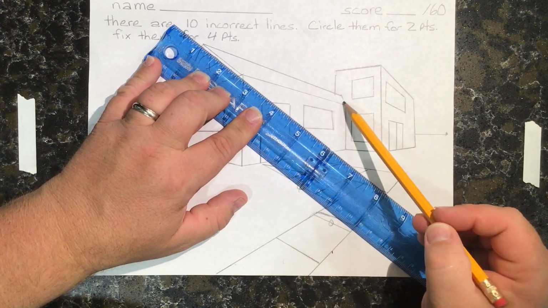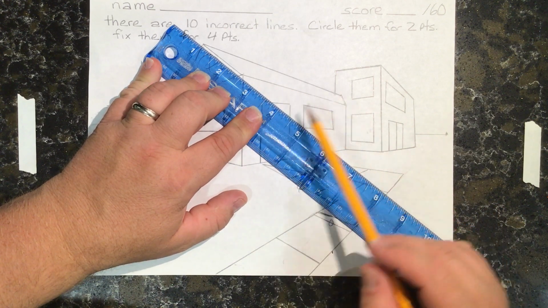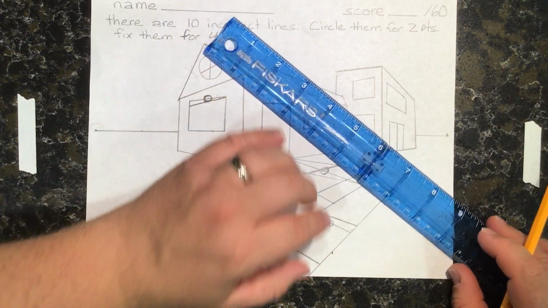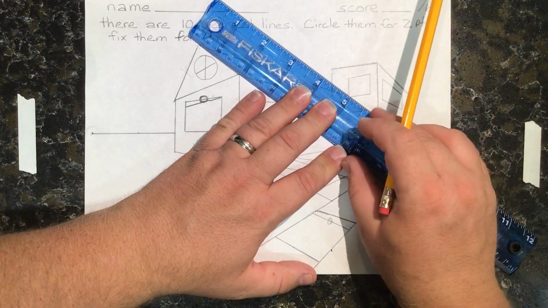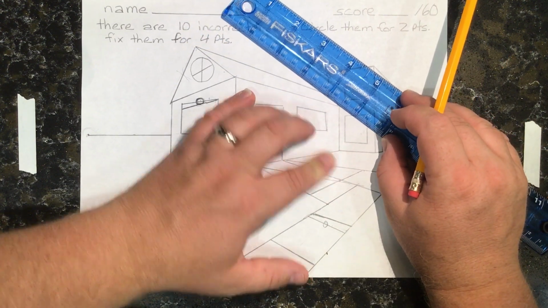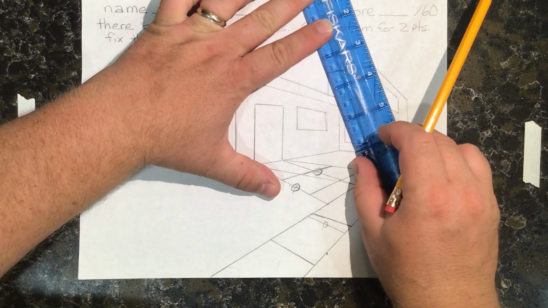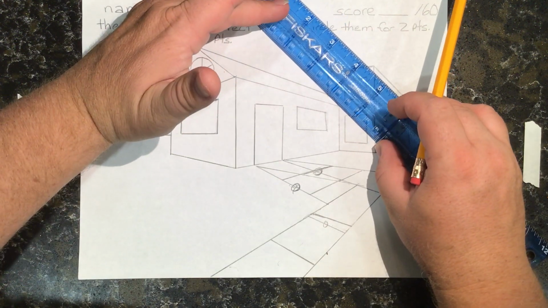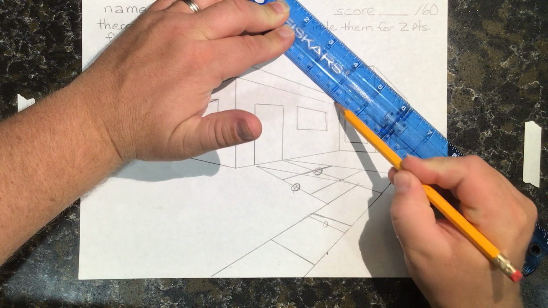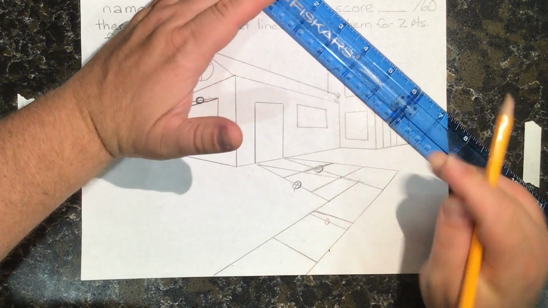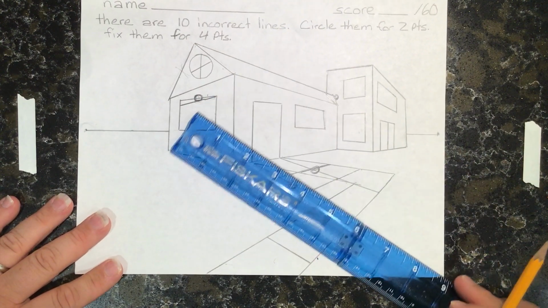parallel to the front. Unless the slope of the roof changes, which they usually don't, this should be parallel to the front. So I'm going to take this, bring it back to this corner over here, and notice it's way off. This is angled like this when it should be angled more like this. So I'm going to fix that and mark that. That's another mistake right there.